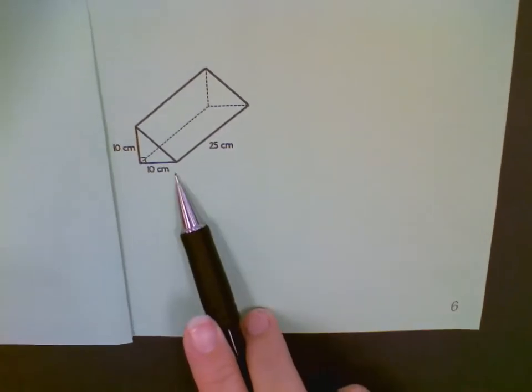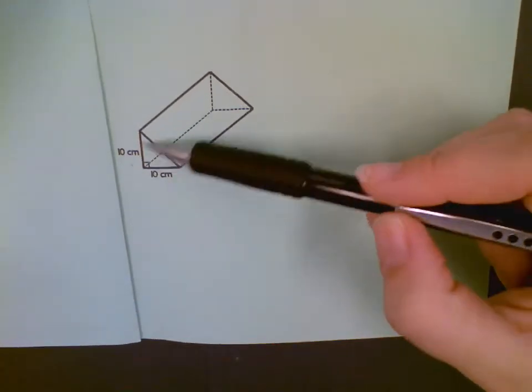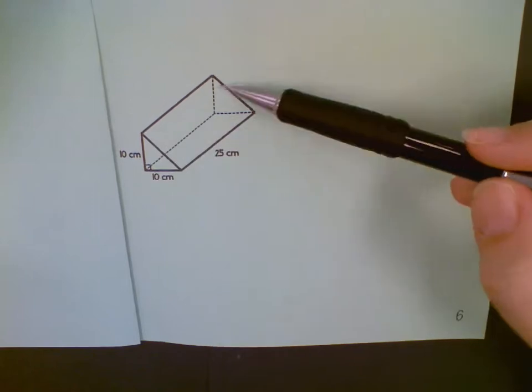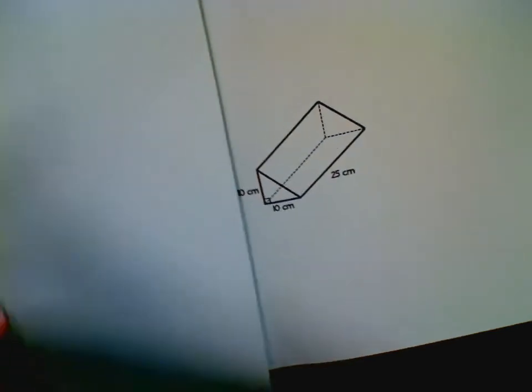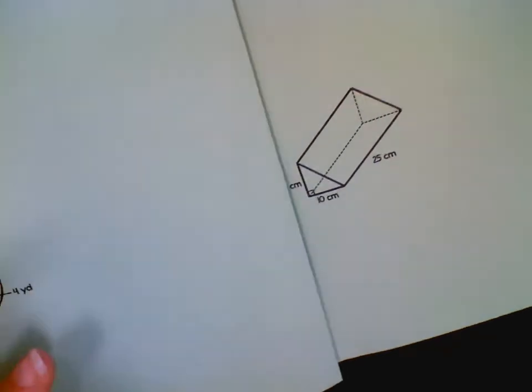For the last example on page 6, remember we got a triangle on either side and then those 3 rectangles. So it's just like the other prisms. Okay. Make sure you write down any questions you have.